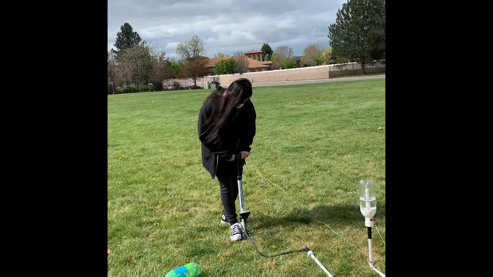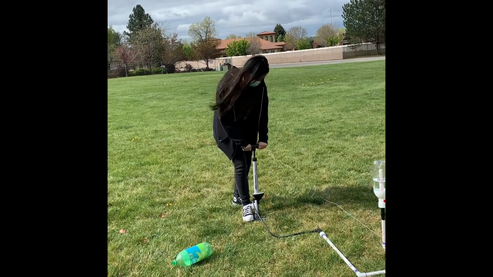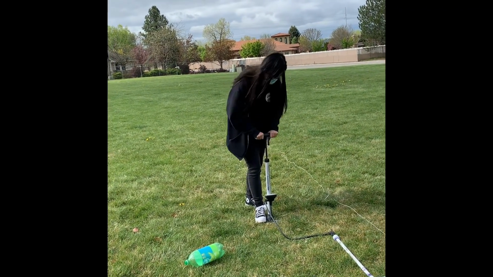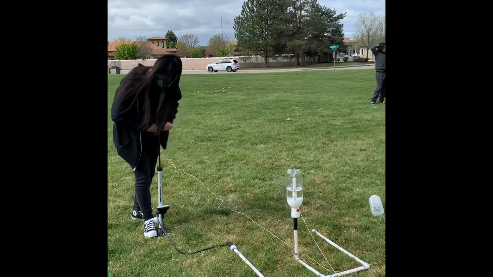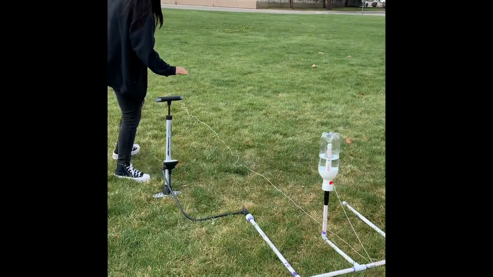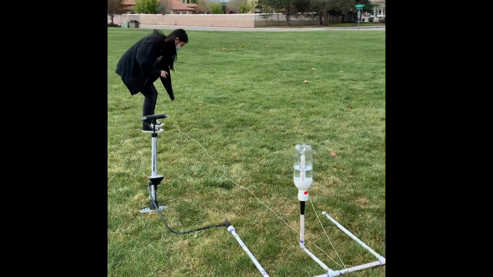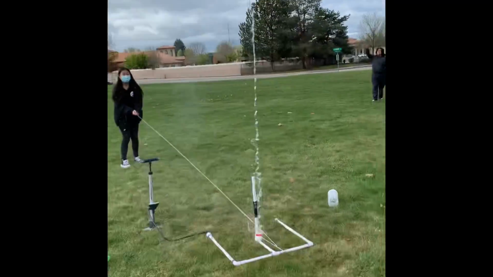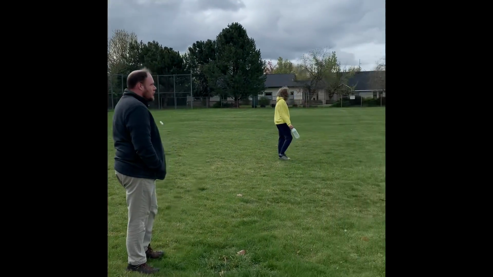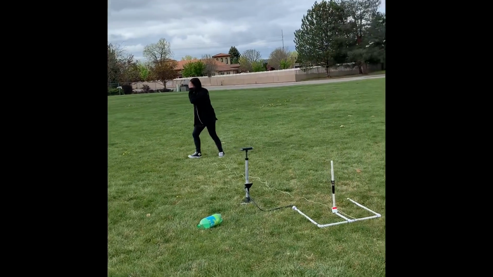Keep going. Enough? See how it tumbles off into space?